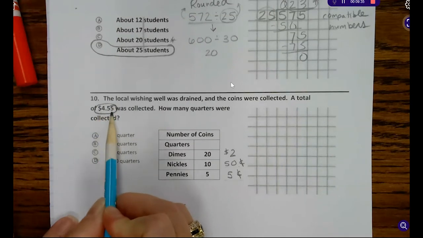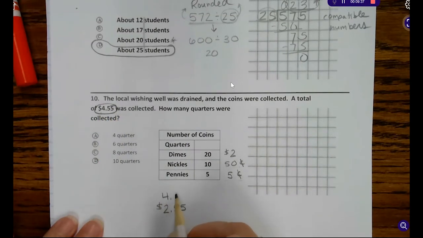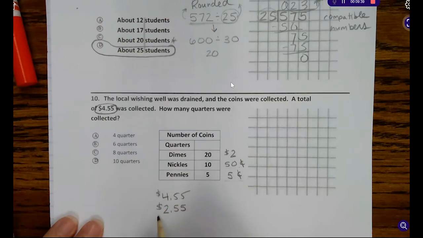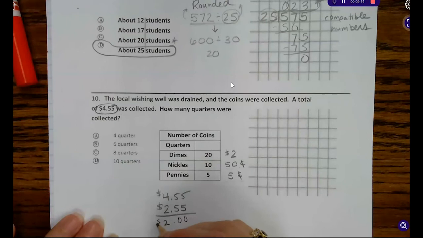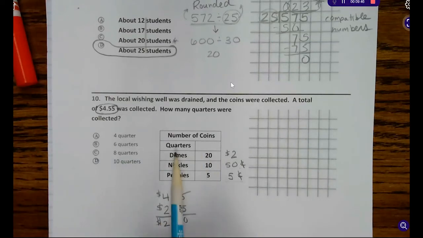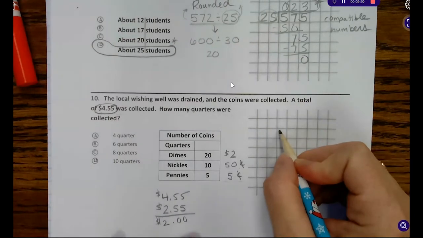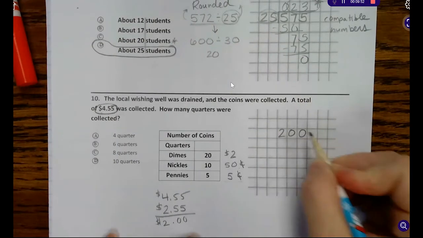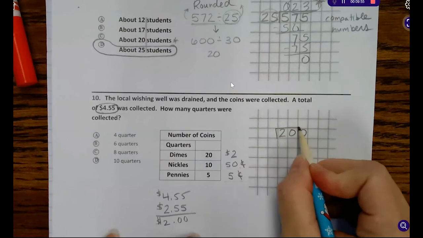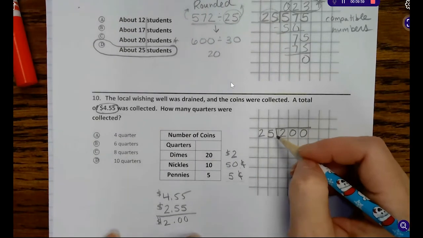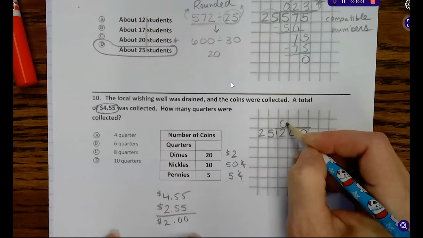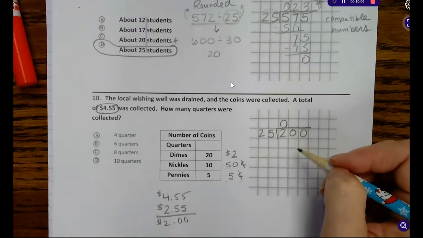$4.55 was collected. We do this mentally. I'm just showing you written. That'll be $2. So now we want to know how many quarters there are in $2. So $2 is 200 cents. And we're going to put that into groups of 25 cents. 25 cannot divide 2. Now I know this answer off the top of my head, but I'm going to show you using math.